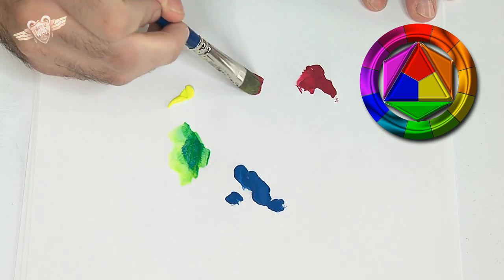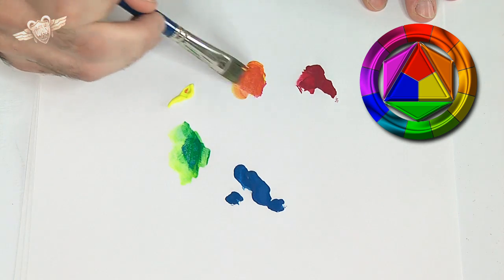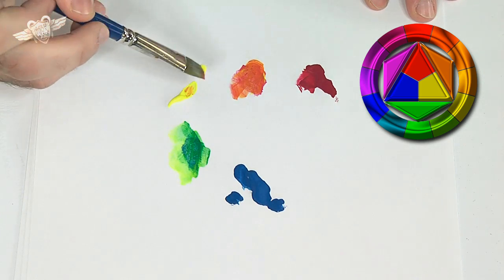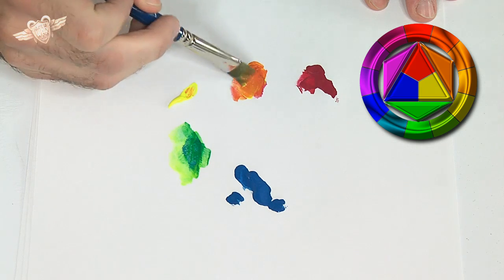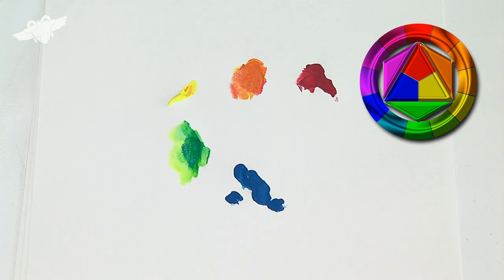Same thing with magenta and yellow. You get, well, actually a little more yellow. Yellow is actually less covering than magenta, so you don't really. This yellow at least is. So I need to take a little more of it to have enough pigments to really do something like 50-50.